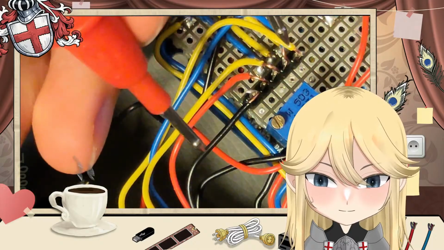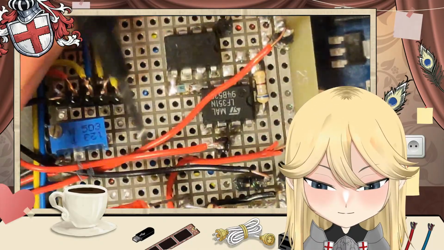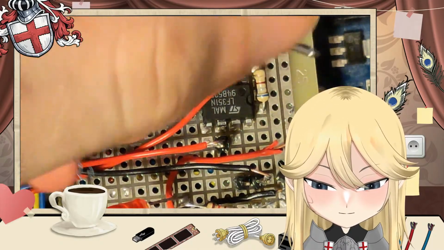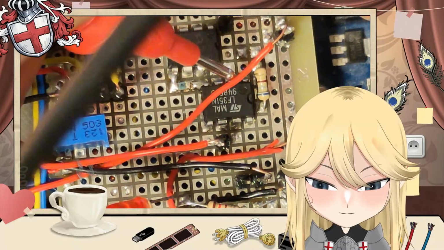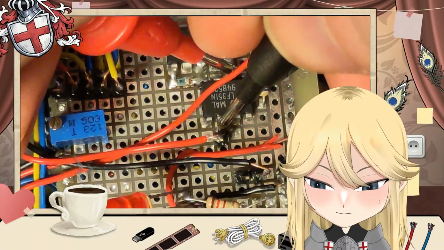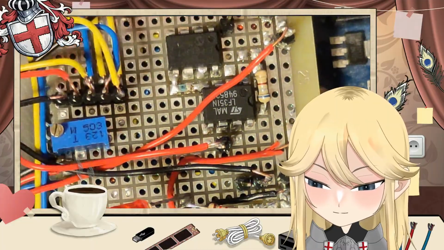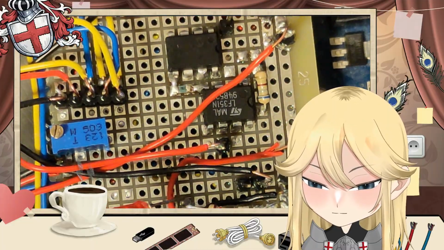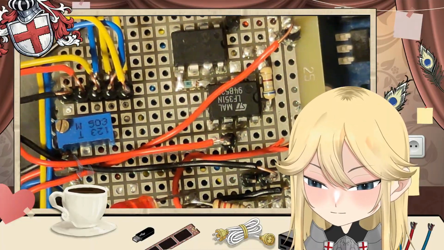And let's see. We want, I think, it was this pin to this. Oops. Oh, come on.